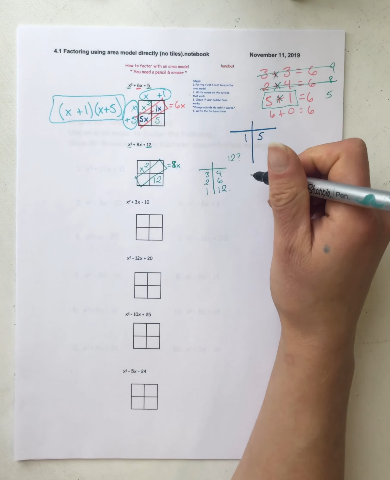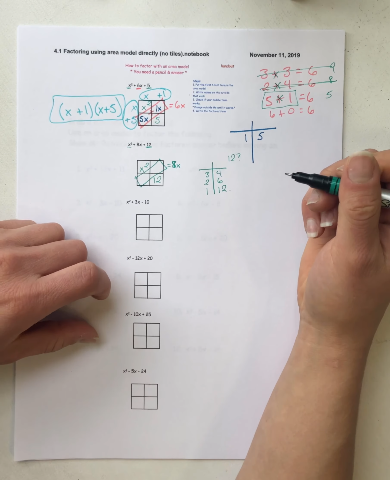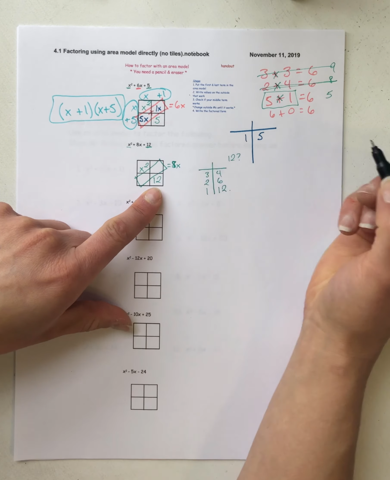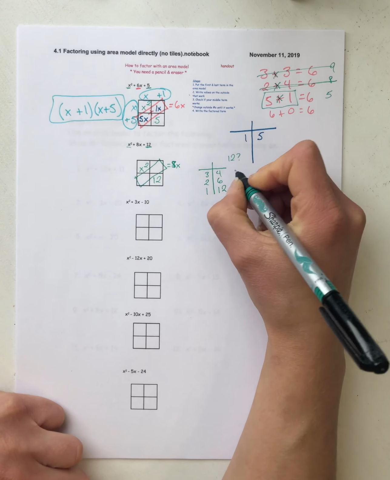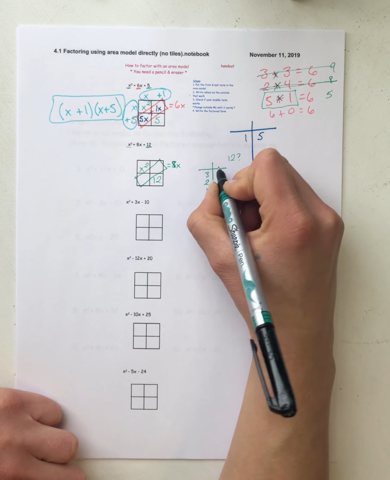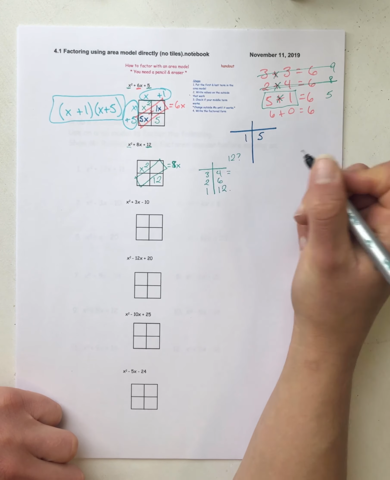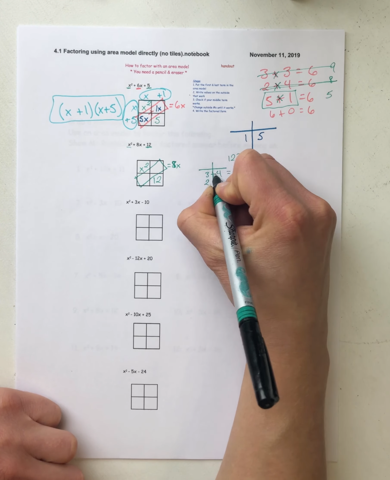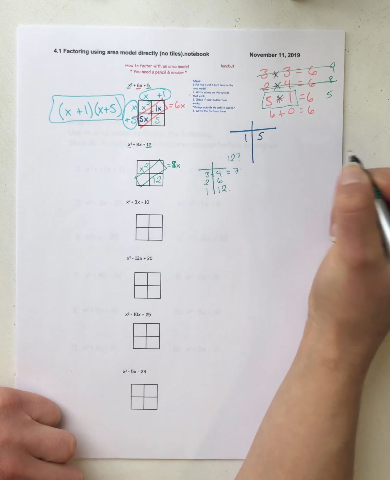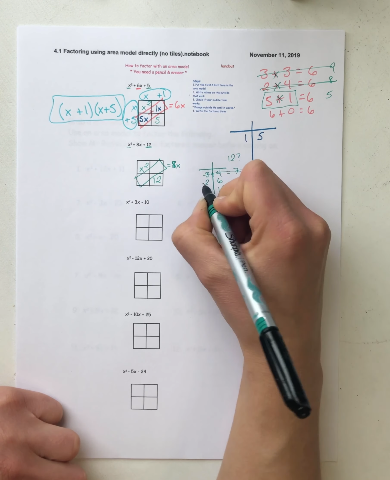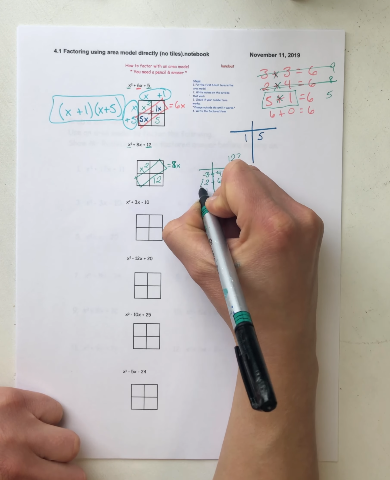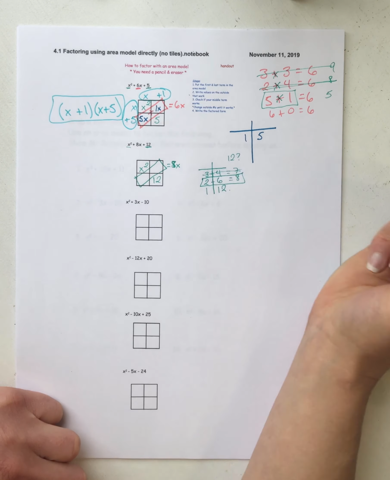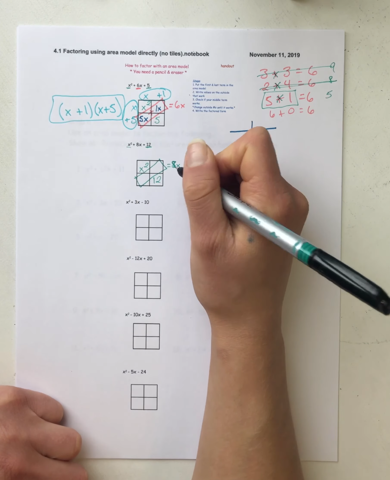Okay, so we now have all of the things that are going to multiply together to give us 12. So what out of these ones is going to add together to give us 8? Well, let's try it. 3 plus 4, that's going to give us 7, so that doesn't work. 2 plus 6 is going to give us 8. So we now have our two winning numbers. So we're going to put this in here.